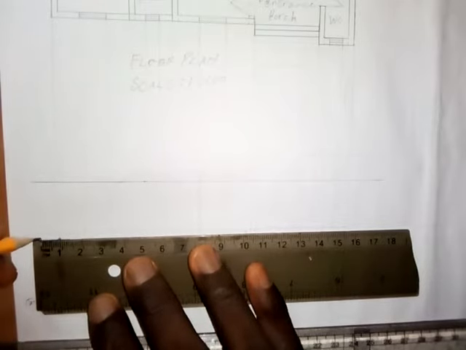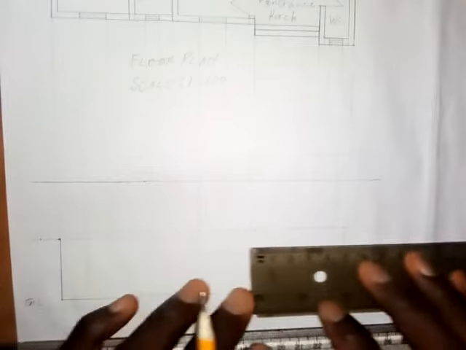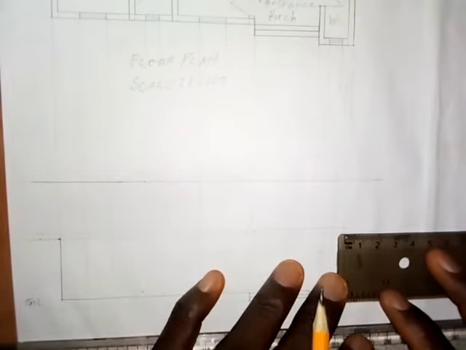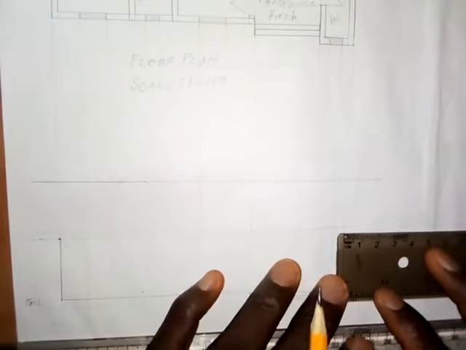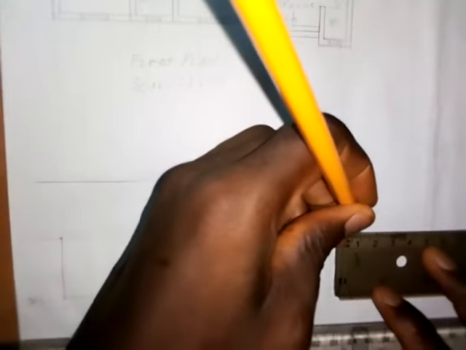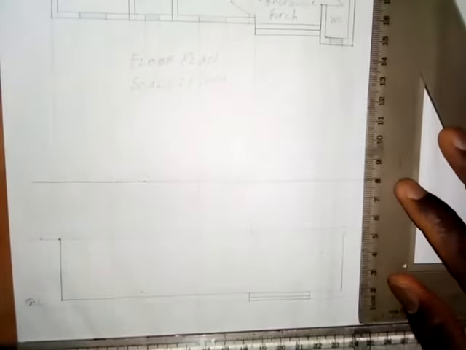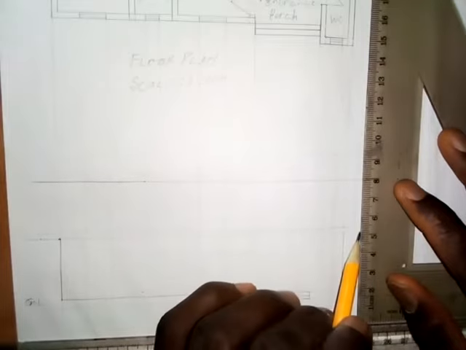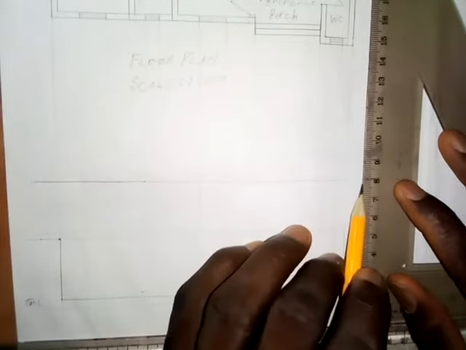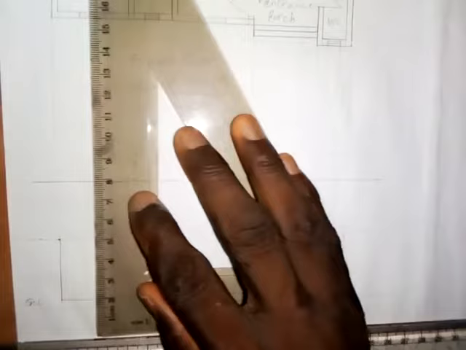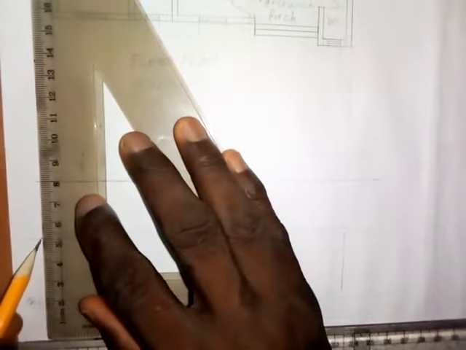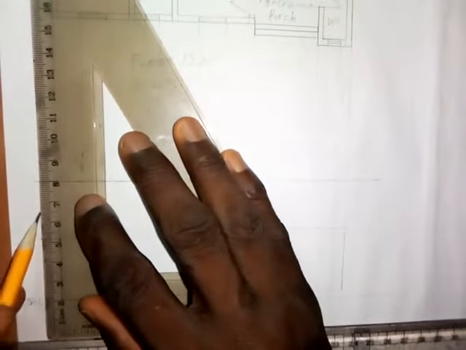So take 9 millimeters to this side, and then come here and take 9 millimeters to this side. Then draw a vertical line here, and come here also and draw a vertical line like this.